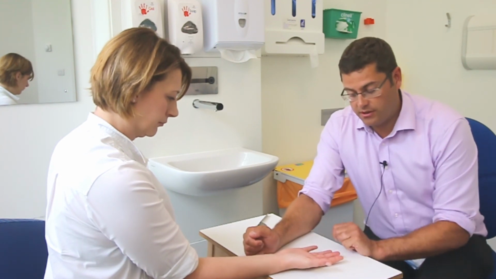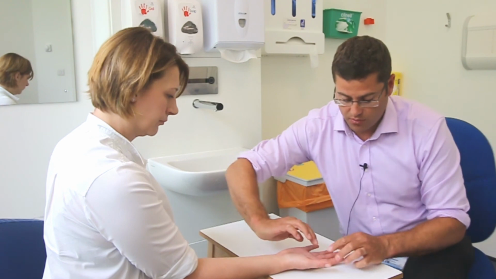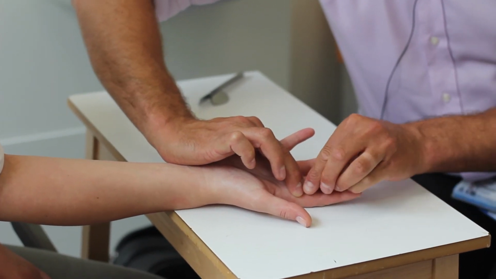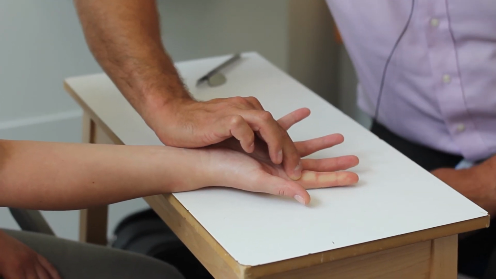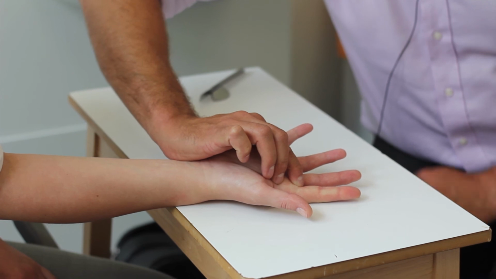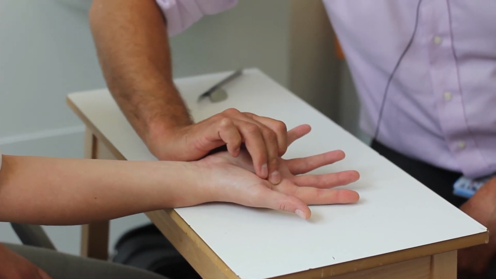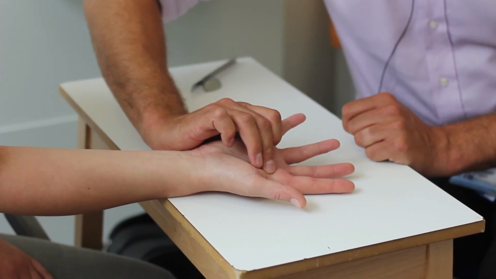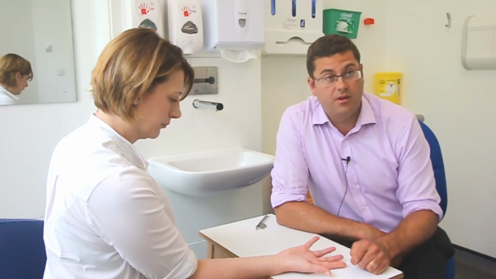It's a similar thing, but it's a bit more tricky to do with the fingers because the digital vessels are smaller, where you want to hold over both the digital vessels, then try and empty the finger so it's pale, and then you can take one finger off and see if it gradually fills, and the second finger. You can see it's got a lot pinker and quicker when I release both, but sometimes it will not change at all if one artery has been damaged in surgery.